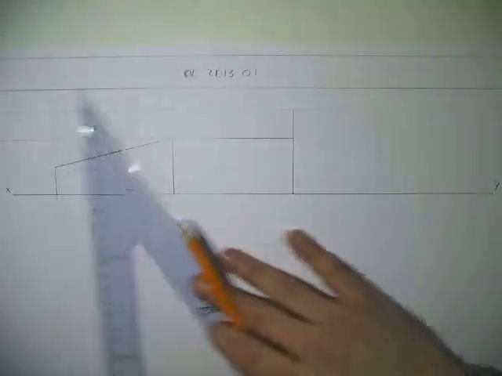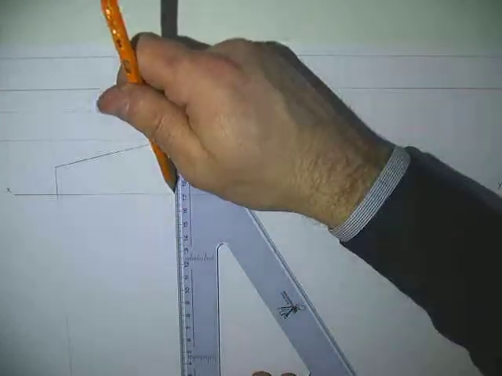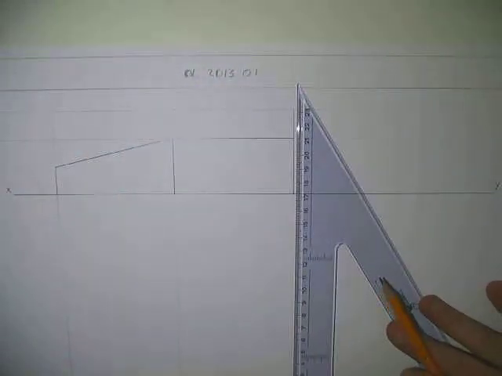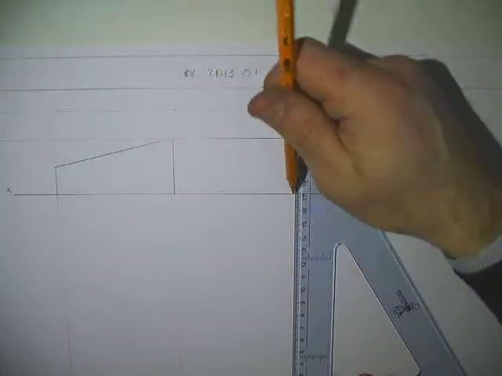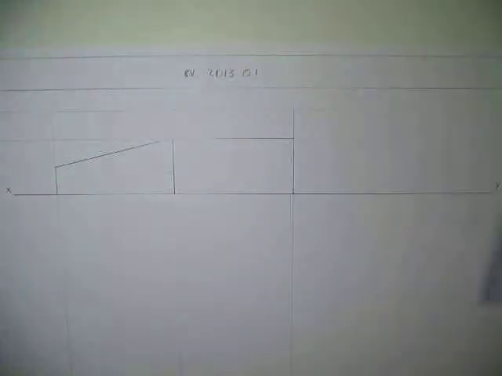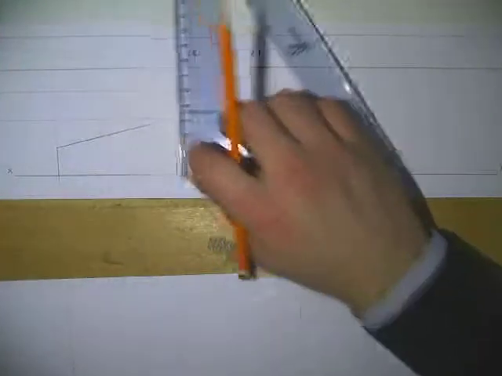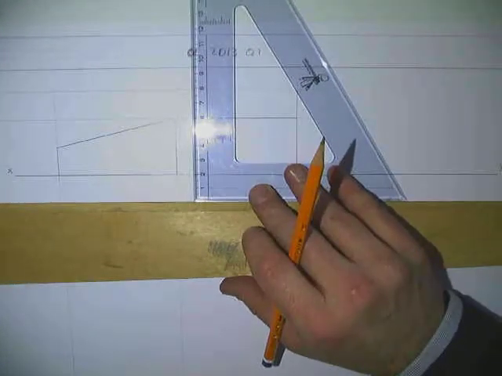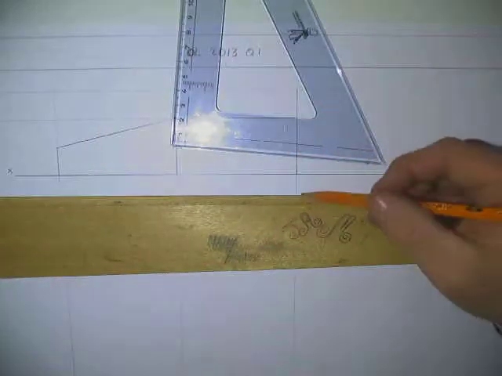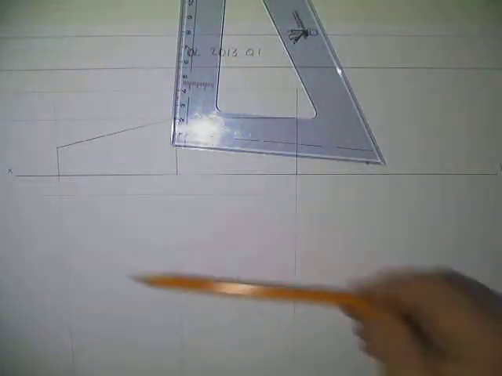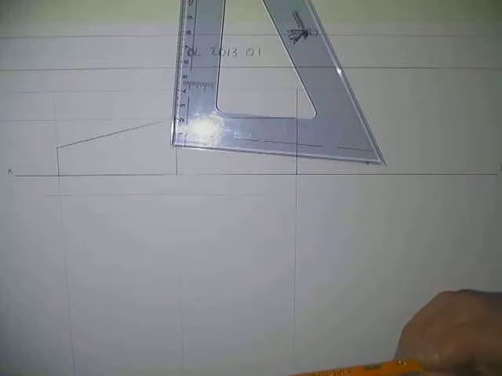So I'm going to project my lines down lightly from the elevation to the plan for all my edges. And I'm going to leave a gap of roughly 15 millimeters between the elevation and the plan. So my plan is going to start at this line here.